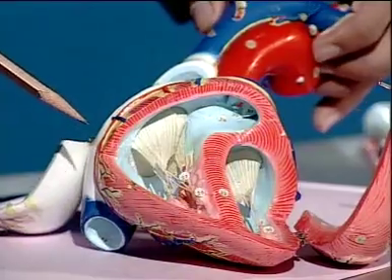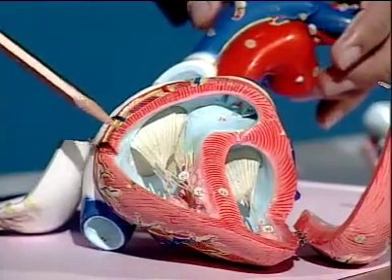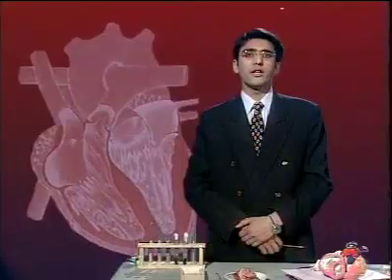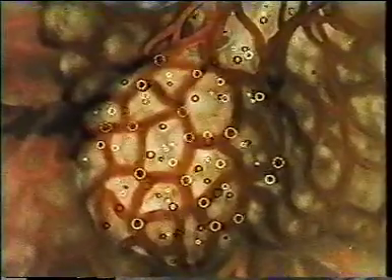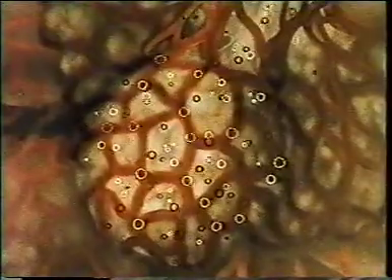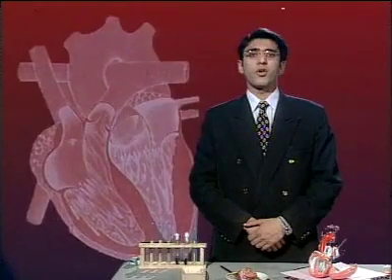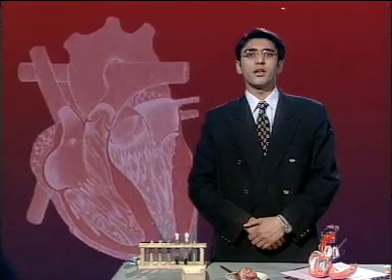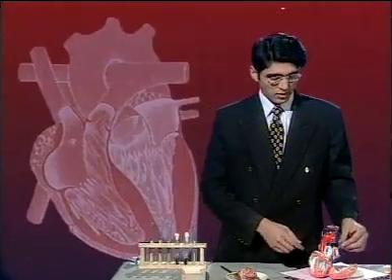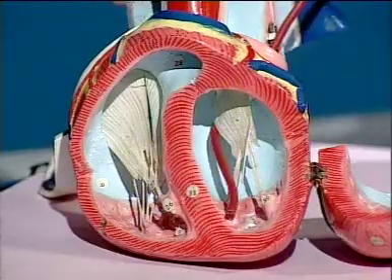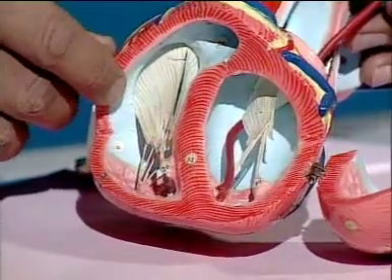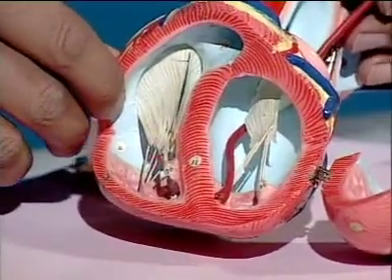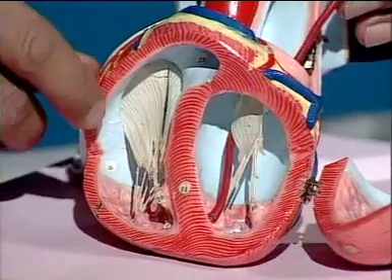From the right ventricle, the blood passes to the lungs. In the lungs, the carbon dioxide is washed out from the blood and oxygen enters into the bloodstream. Now, from the lungs, blood comes back again to the left atrium. From the left atrium, blood passes into the left ventricle again through a valve. This valve is known as mitral valve. This valve consists of two cusps.